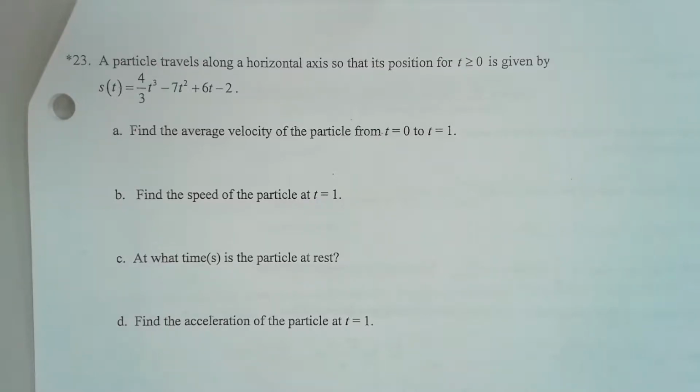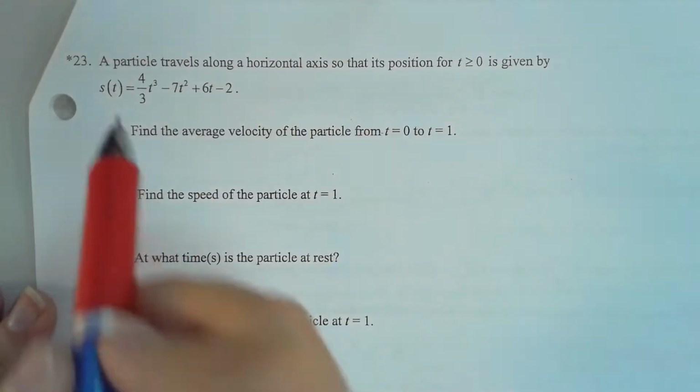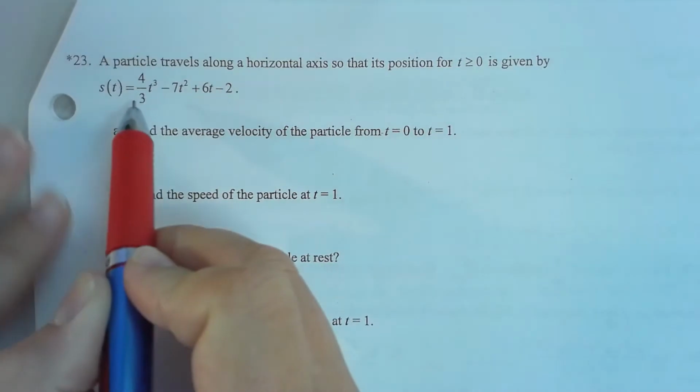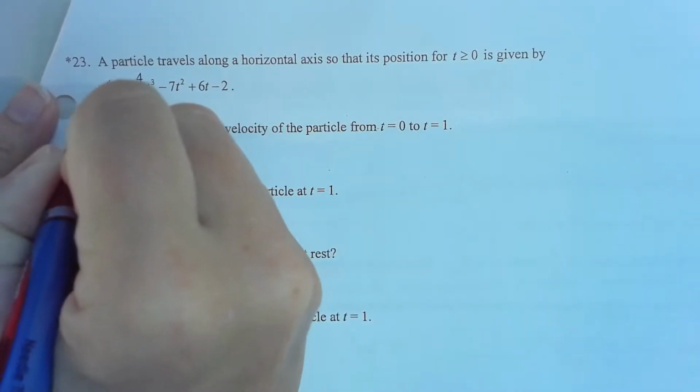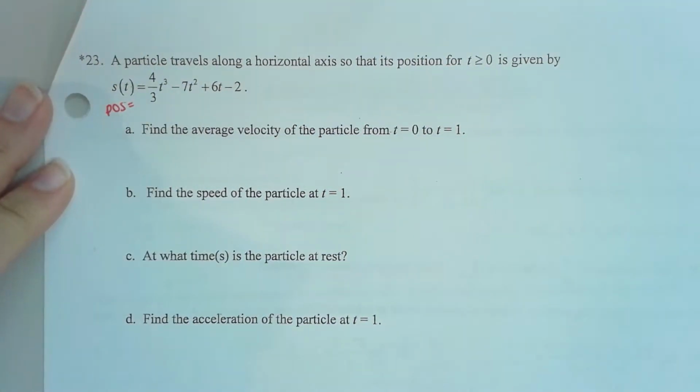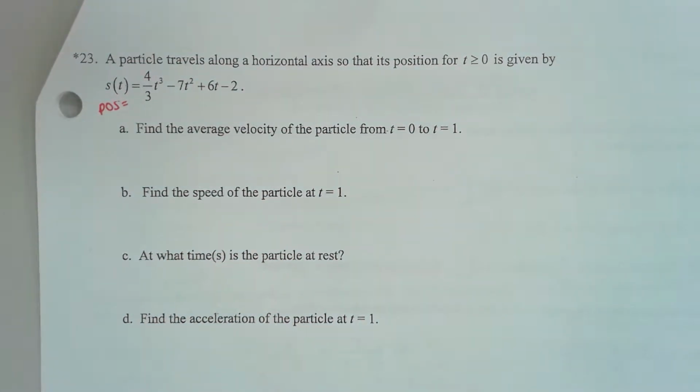All right, so number 23, particle motion. A particle travels along a horizontal axis. Its position function is given by this here. So I know s of t, we said, typically represents position, so just kind of give yourself that little reminder.